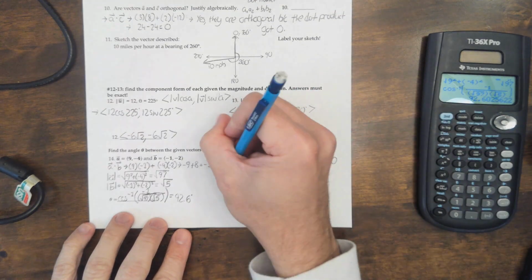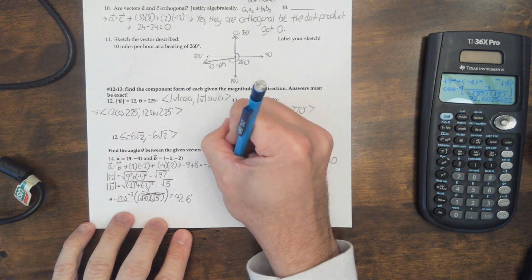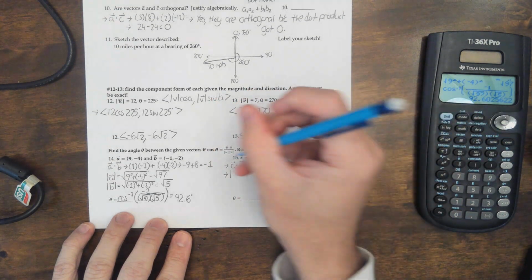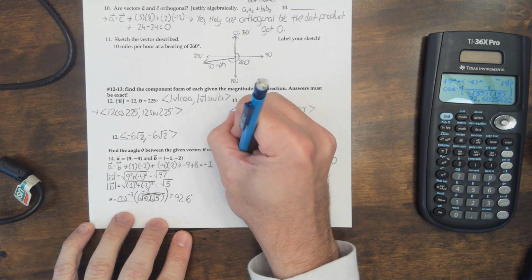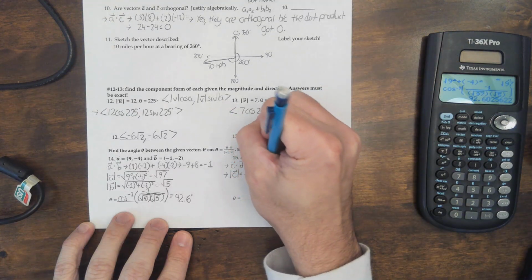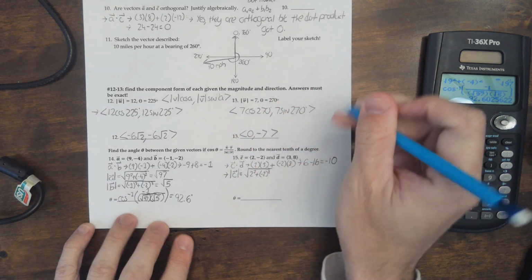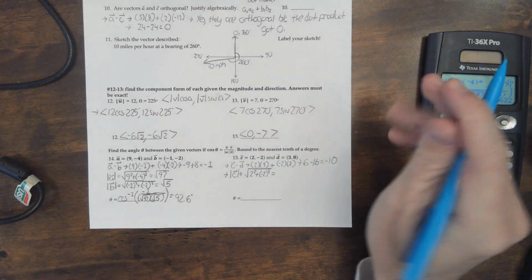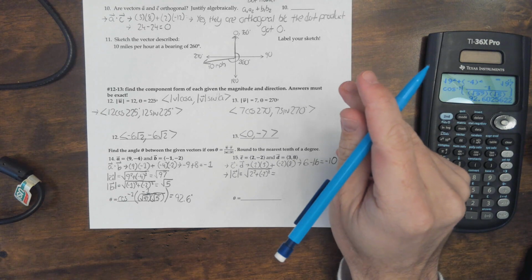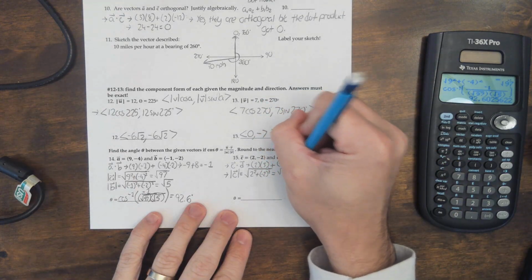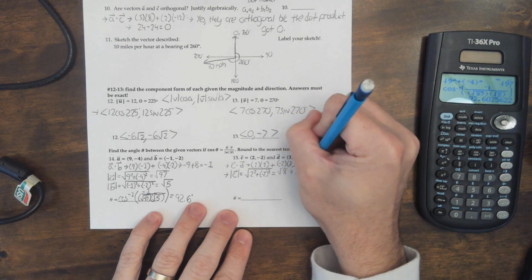Okay, now we must find the magnitude for both. The magnitude for C is going to be, again, taking the components of C, squaring them, adding them together, and then taking the square root. And so that's going to give you 4 plus 4, which is 8, so that gives you the square root of 8, which then breaks down to be 2 root 2.